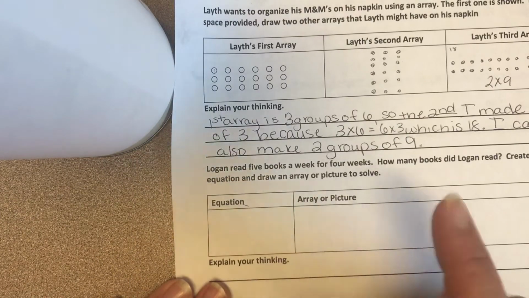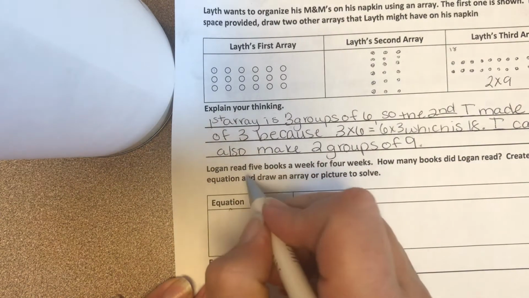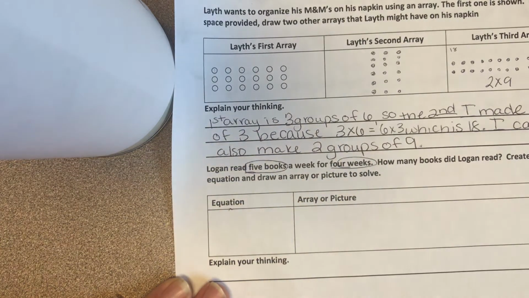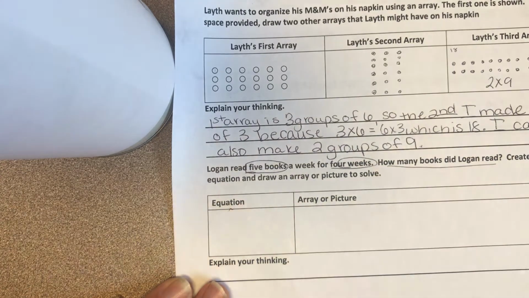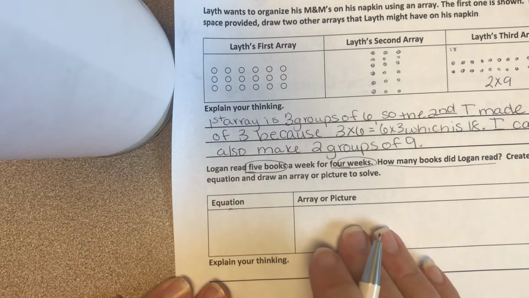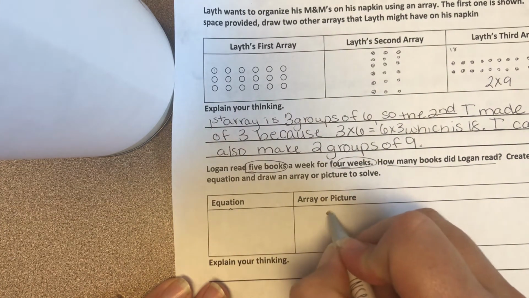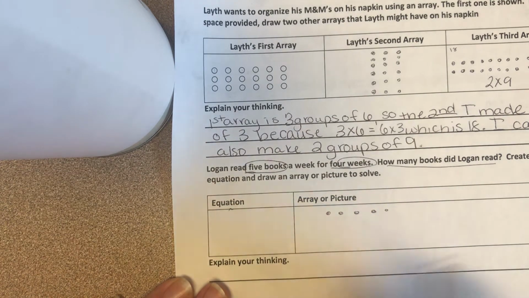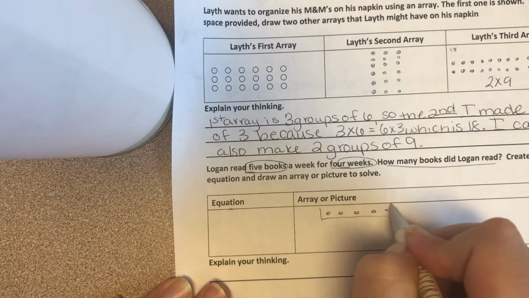Okay, so Logan read 5 books a week for 4 weeks. How many books did Logan read? So I have to make an equation. I have to draw an array. So we have 5 books. 1, 2, 3, 4, 5. And he did that for 4 weeks. So here's 1 week.